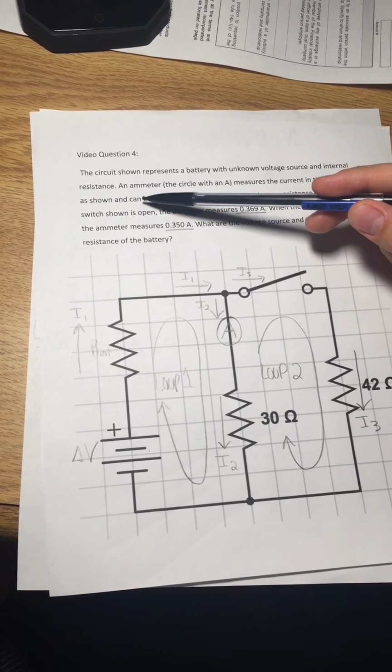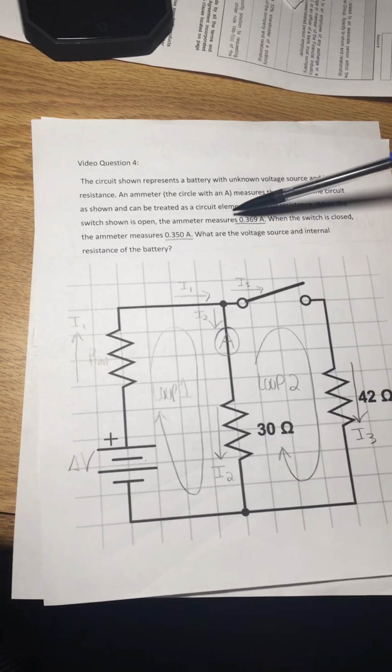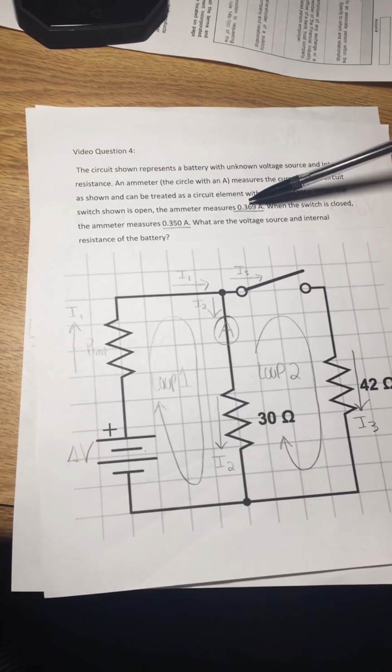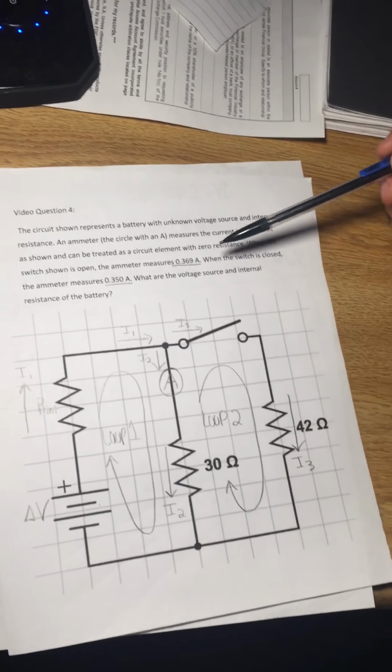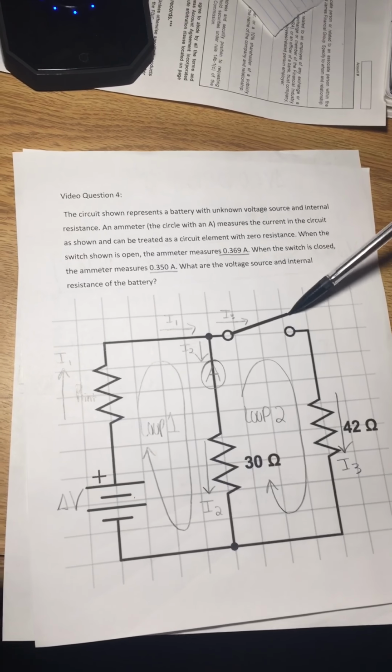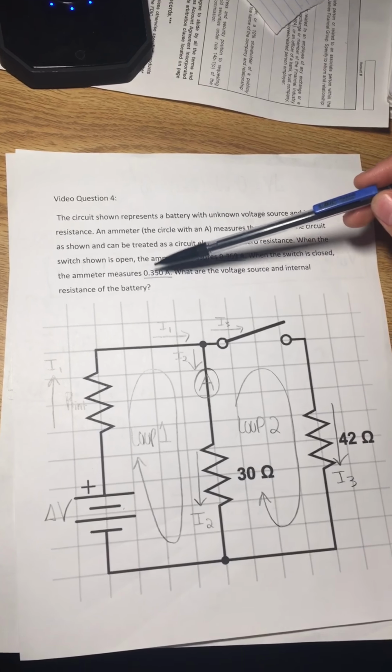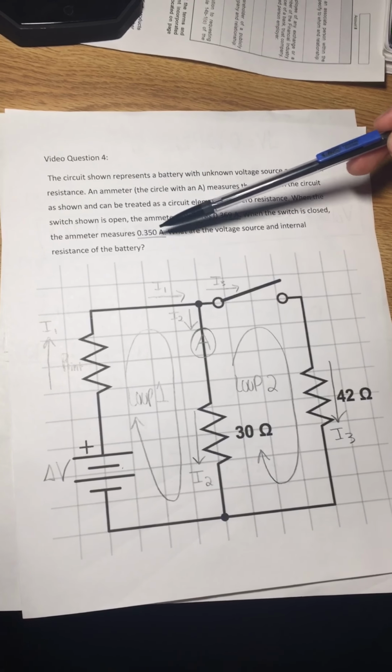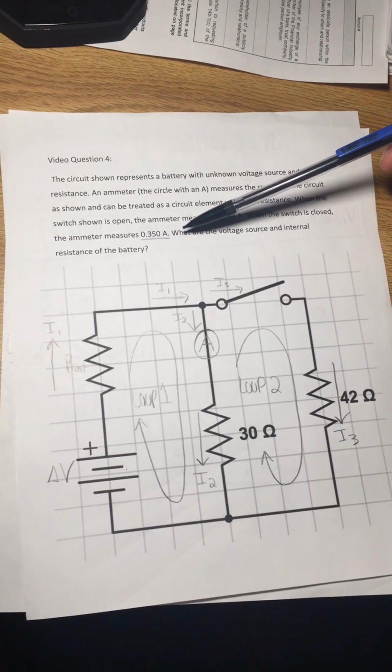When the switch is open, as we see here, the ammeter will measure 0.369 amps. And then when the switch is closed, the ammeter will measure 0.35 amps. So they're asking for the voltage source and the internal resistance of the battery.